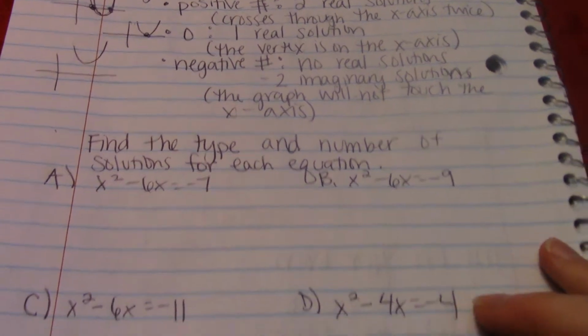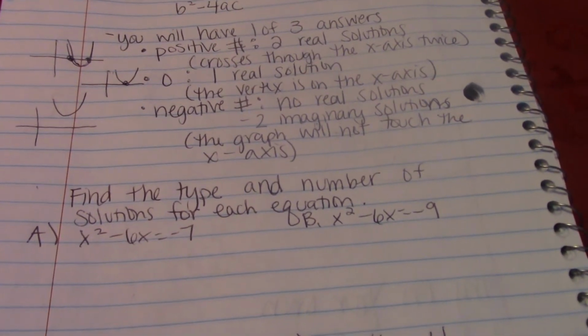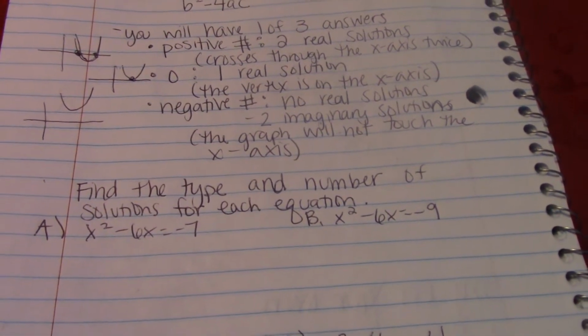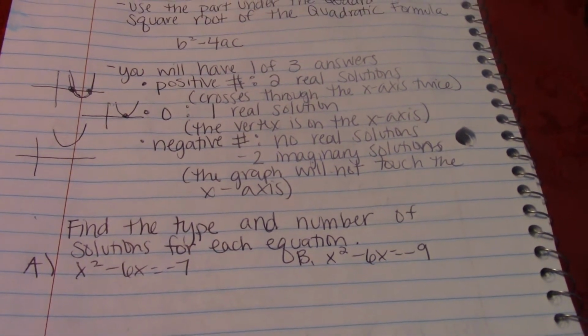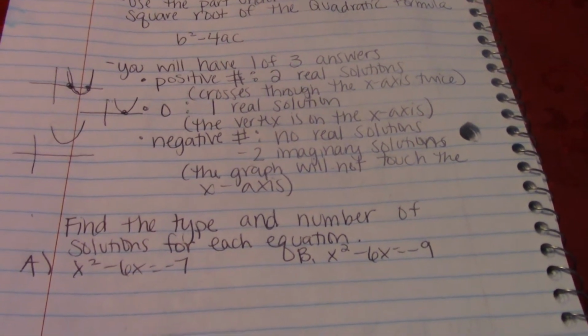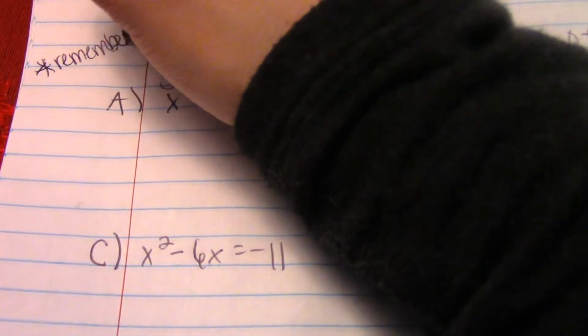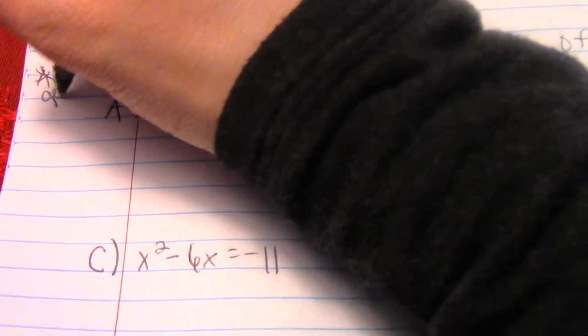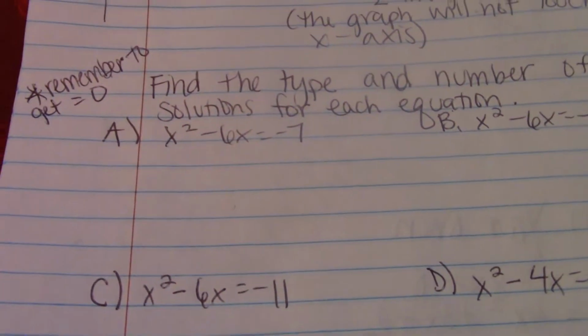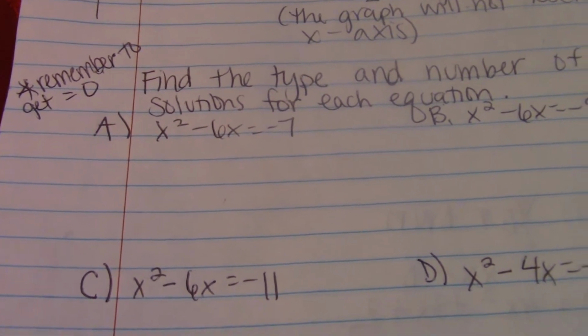So we have to find the type and number of solutions for each equation. So we're going to use that b squared minus 4ac formula up there. To do that, remember to get equal to 0. So that means I need everything to one side.